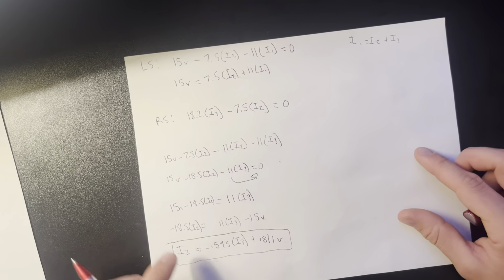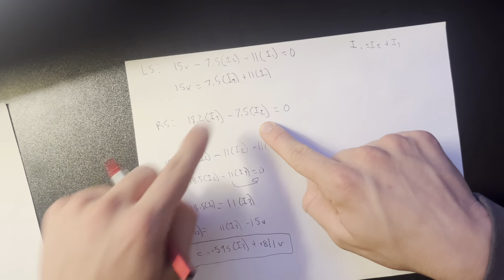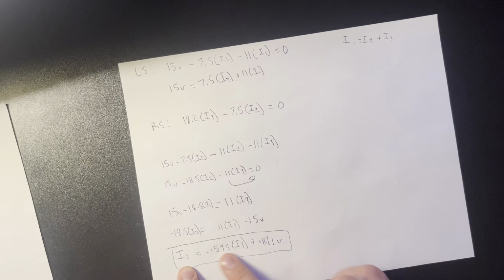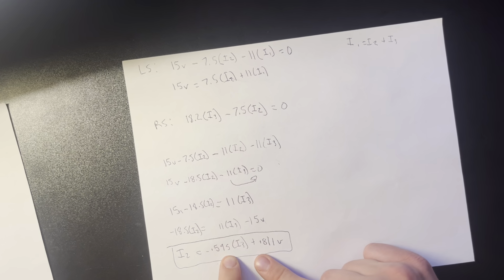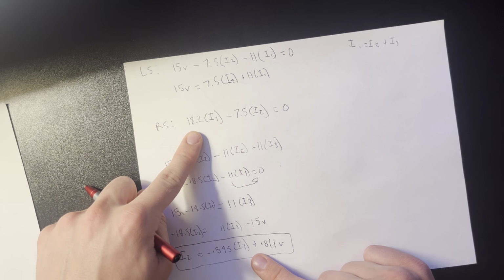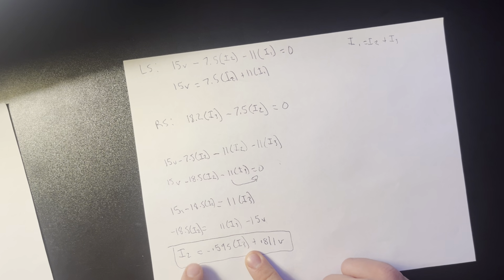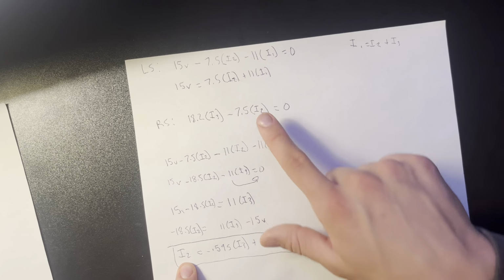So now we can refer over to our right side equation, which has variables of just I3 and I2. It's perfect because we have I2 in terms of I3, and we'll be able to combine like terms. So this is I2 in terms of I3. This I2 is going to be plugged in here.